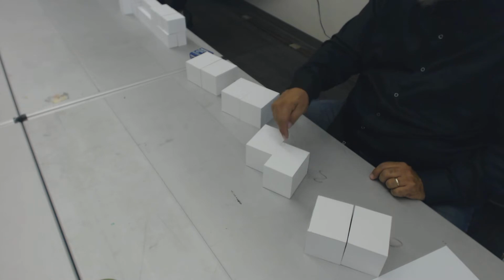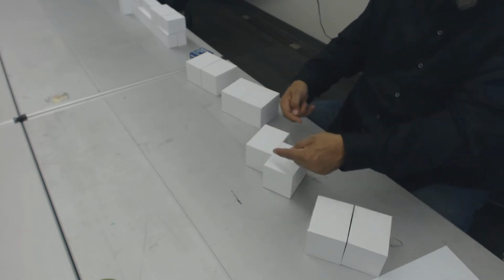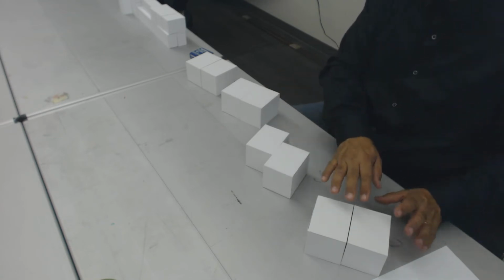Now there are only 4 coplanar faces. And it has only a couple of collinear edges. These edges are no longer collinear, whereas in this one there are a lot of collinear edges. They're both in the same line. That's what collinear means. Okay?